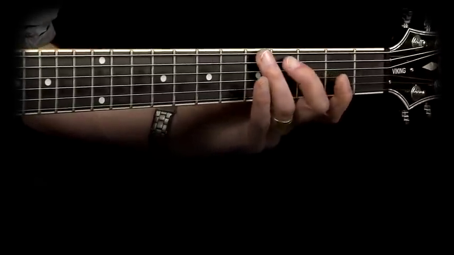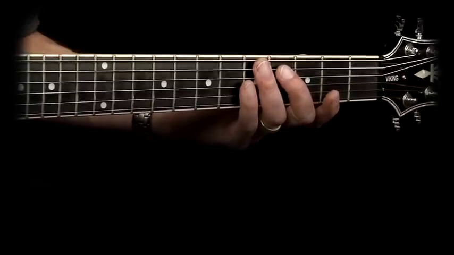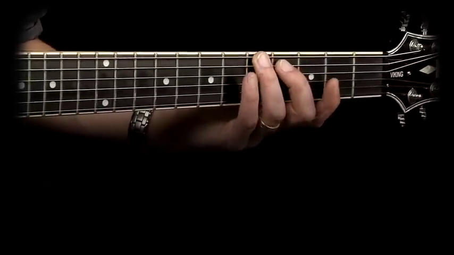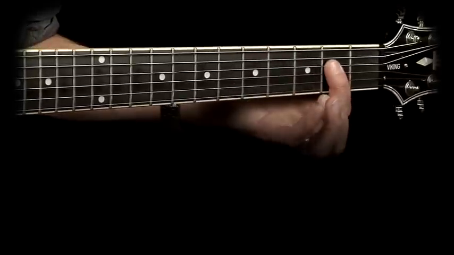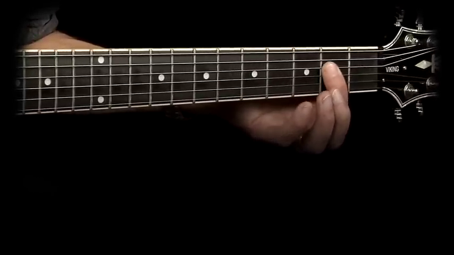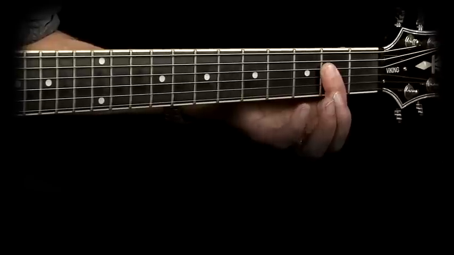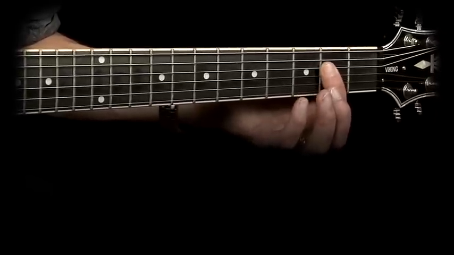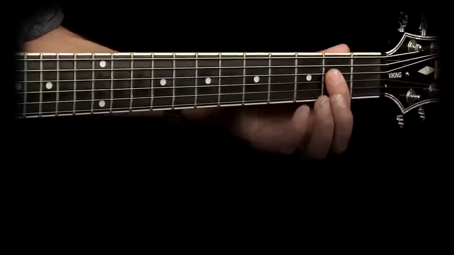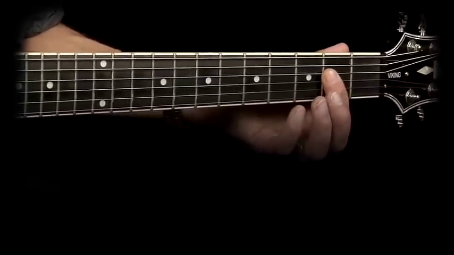So this is a great concept for you to study closely, to get really comfortable with finding different inversions, different grips and voicings for these chords, starting with the basic triad, and then we're going to extend these with 7th chords and chord extensions beyond that. But hopefully this will get you started.